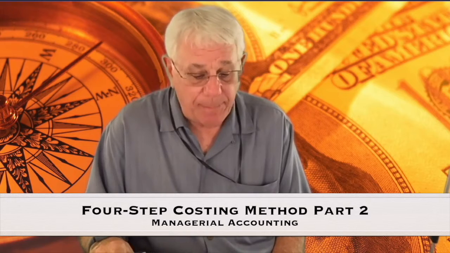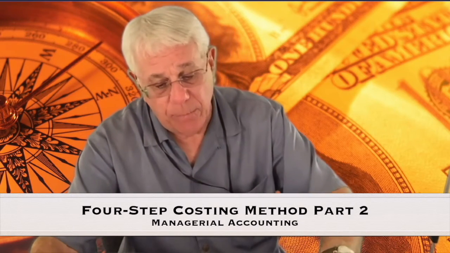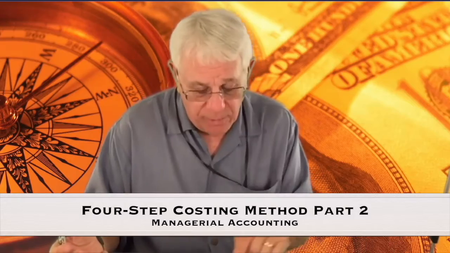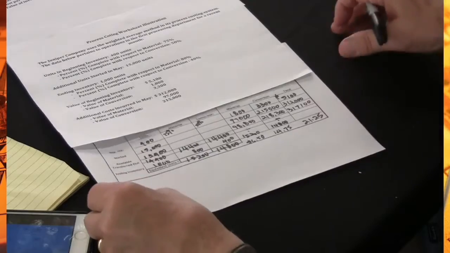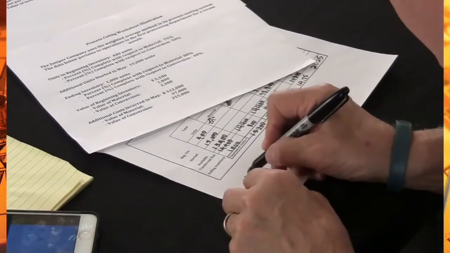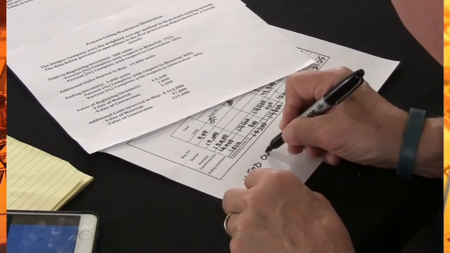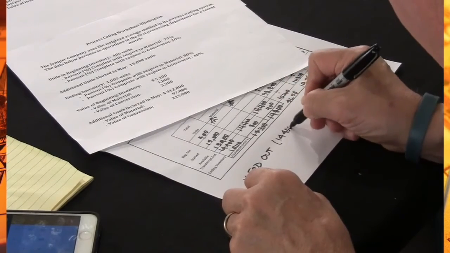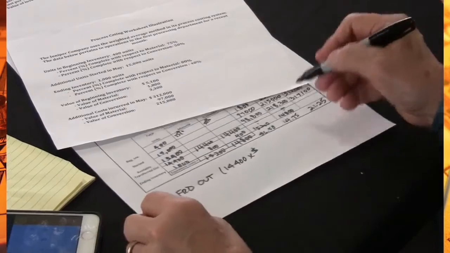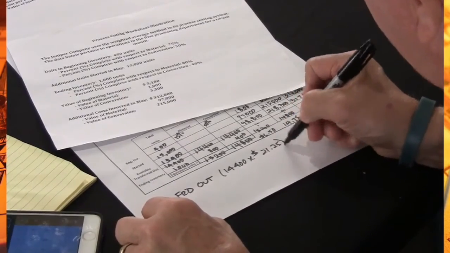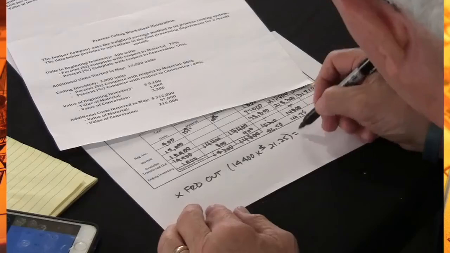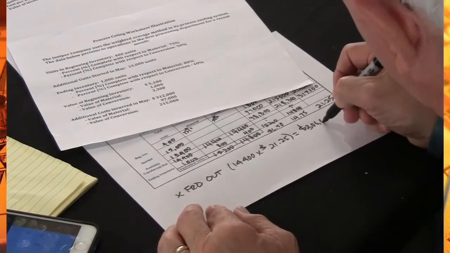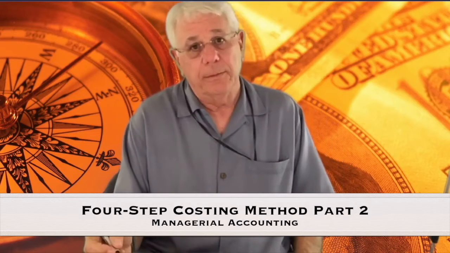So now we're at the last step in the process. That last step in the process that we're going to discuss now is, what is the value of those 14,400 units that we transferred out? Well, that's quite simple. What got transferred out is the 14,400 units multiplied by the cost of that unit, or $21.25. Well, $21.25 times 14,400 is $306,000.